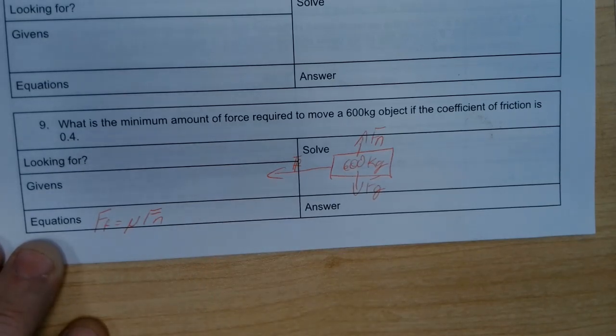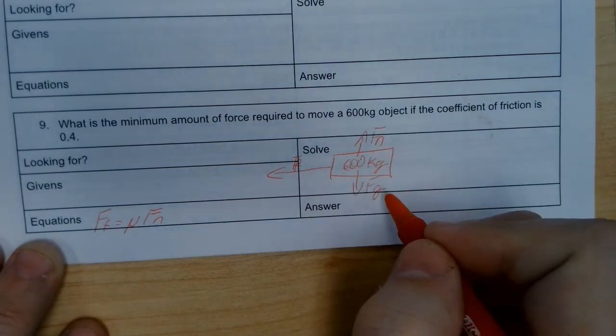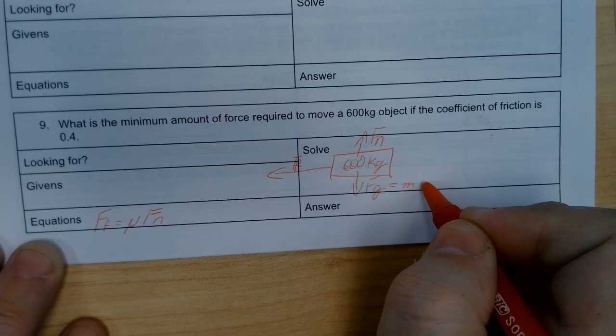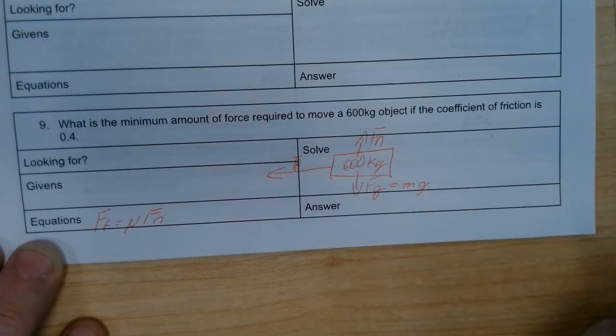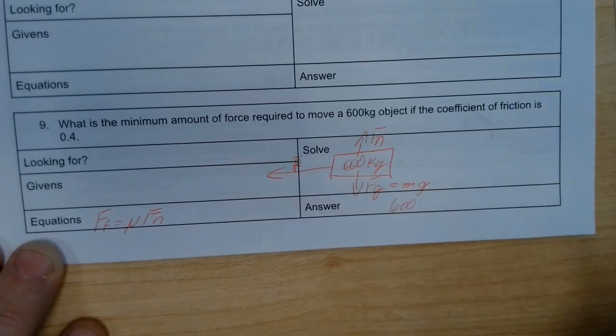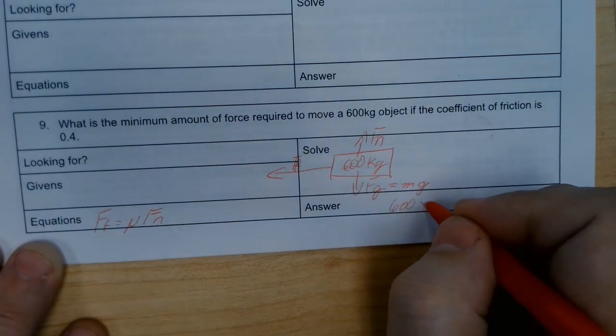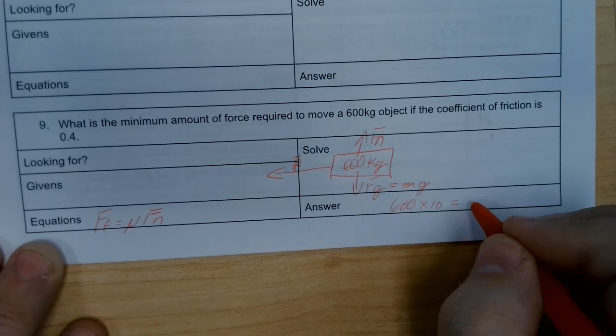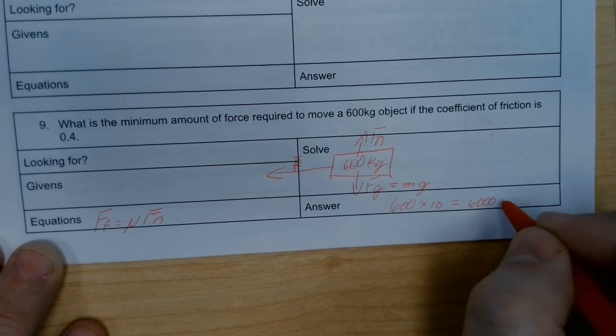So how do we get force normal? Well, we know that the force of gravity here is going to be mass times the acceleration due to gravity. The mass in this particular case is 600, and the acceleration due to gravity is about 9.8. I'm going to round up to 10 just to make life easier for me. And we know that the force of gravity on this is going to be 6,000 newtons.